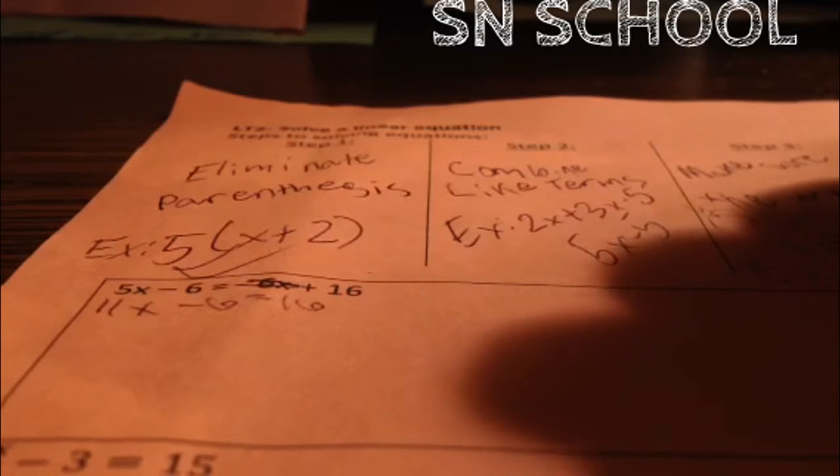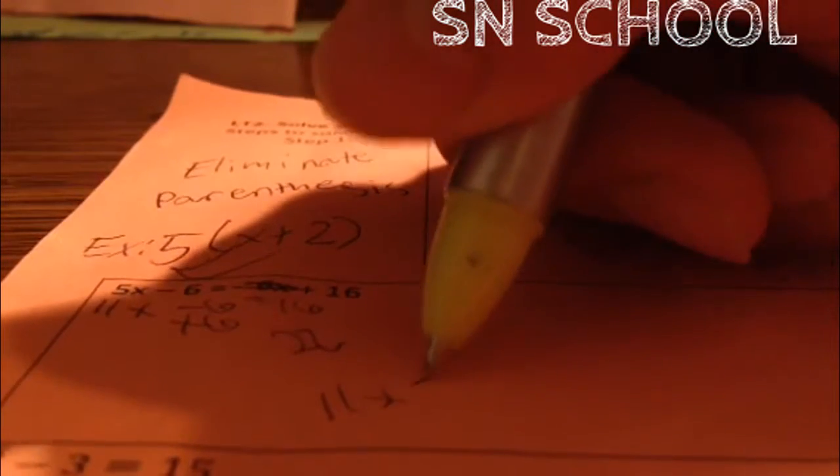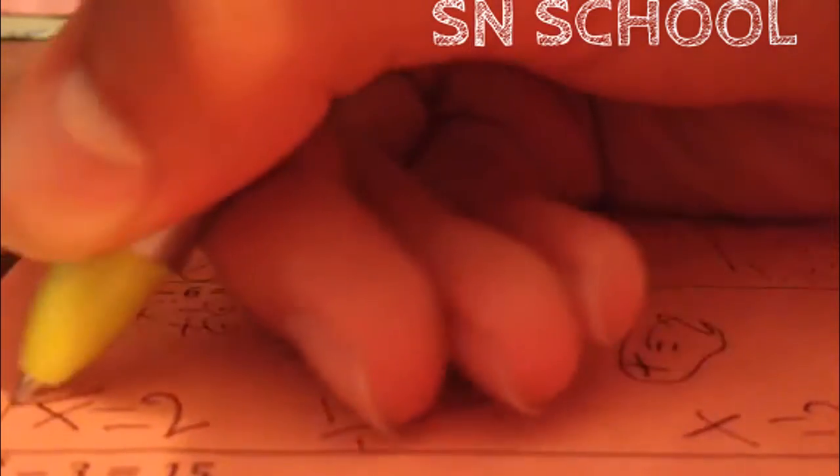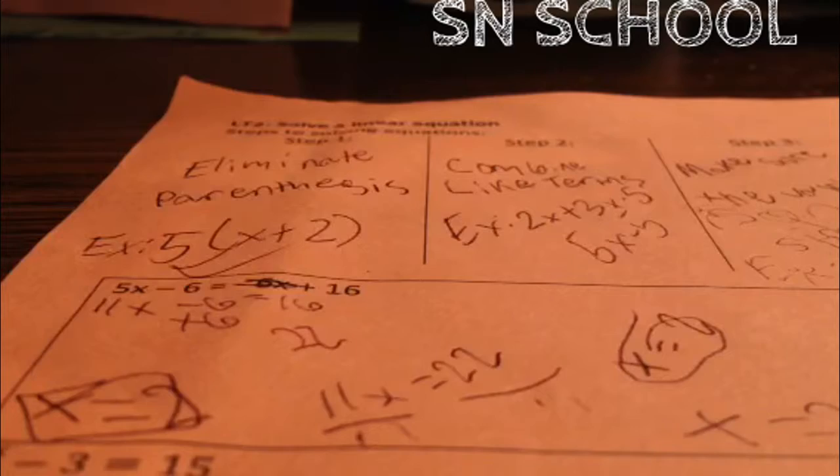So now we're going to want to eliminate the constant term. So plus 6, then you get 22, then you've got 11x equals 22, divide by 11, and then x equals 2. It's hard to write at this angle. You guys can't even see that. Just put it right here. So yeah, x equals 2.